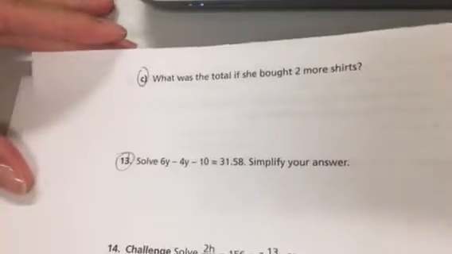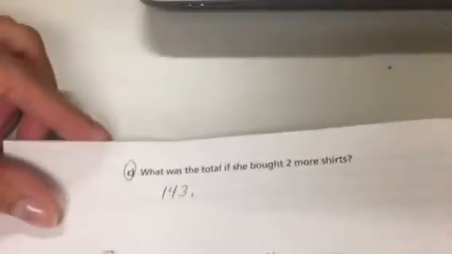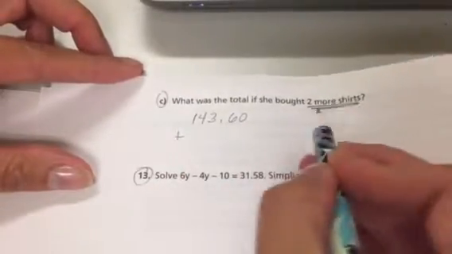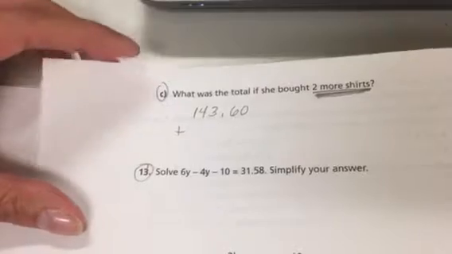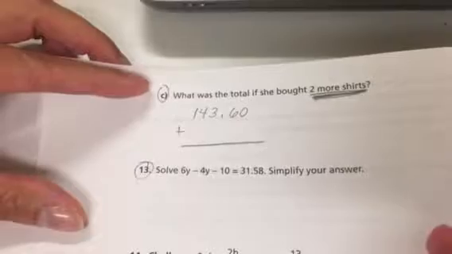So if you flip to part C on the back, part C says, what would the total be if she bought 2 more shirts? Well, if they gave us that total of $143.60, we would have to add on the price of 2 more shirts. So I'm going to let you guys figure out what that would be if you added on 2 more shirts.